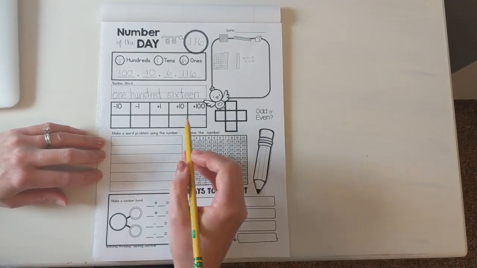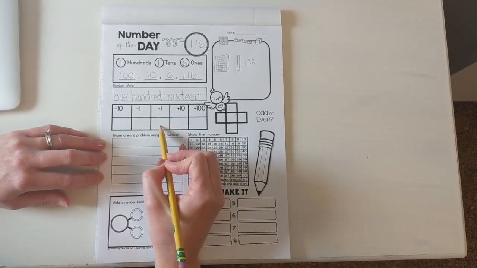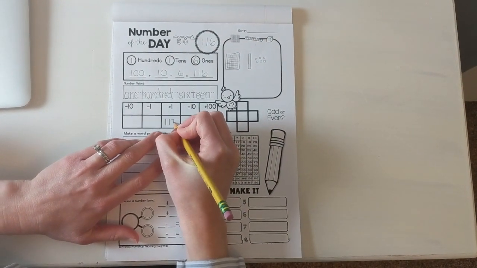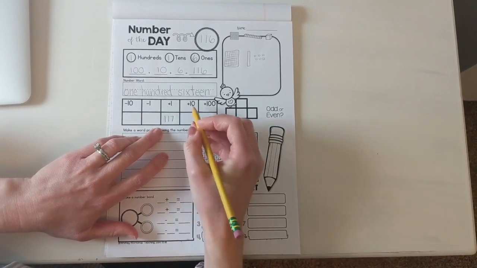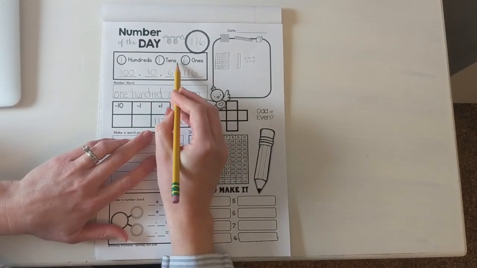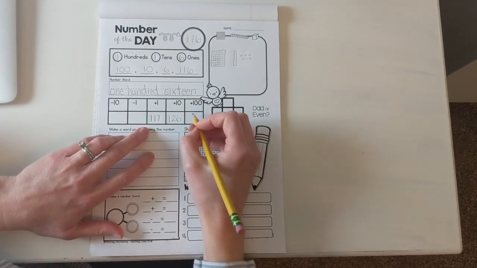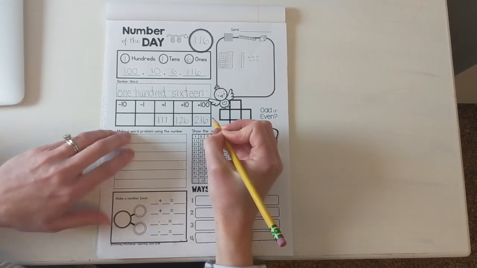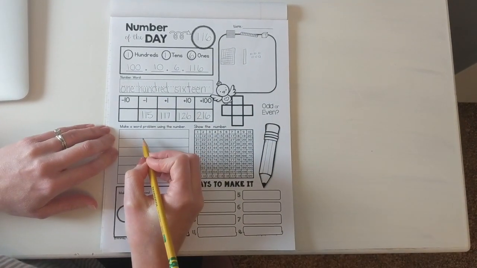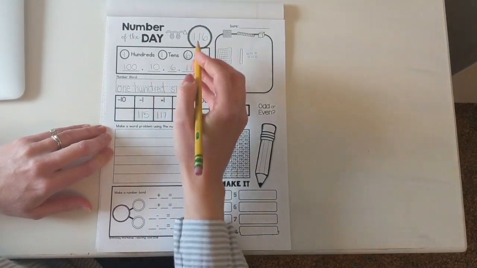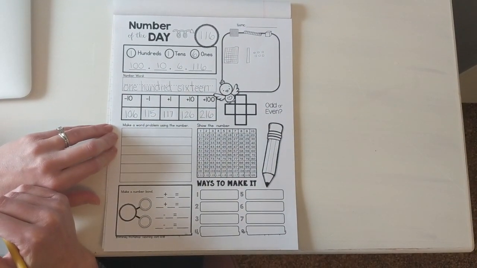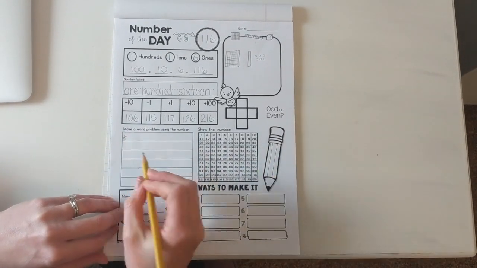All right, I'm going to go down here and I am going to fill in, starting from the middle because I find that a little bit easier. 1 more than 116 is 117. 10 more is going to be 126. So I'm just looking at that tens and increasing that by 1. 100 more, I'm going to be 216. 1 less than 116 is 115. And 10 less, I'm actually just going to take out that 1 there, and I'm only going to have 106 left over. All right, I'm going to leave this one for you to do all on your own.